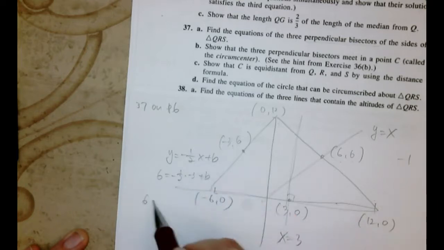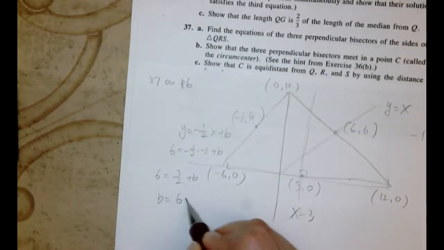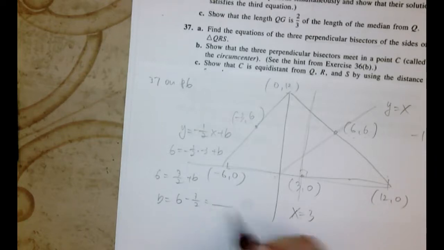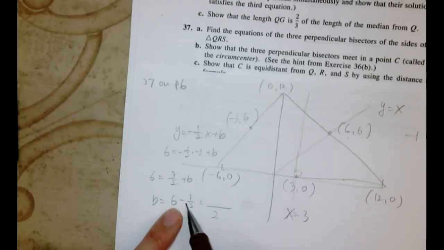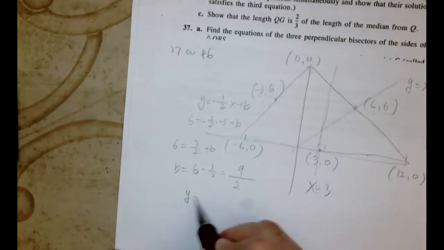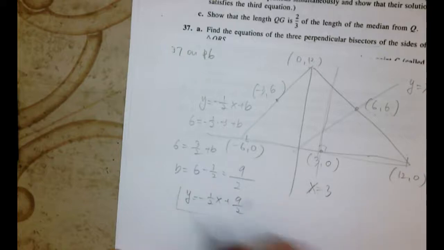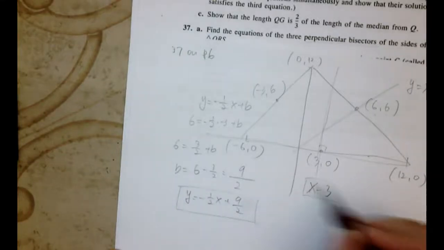So that's 6 equals 3/2 plus b. So b has to equal 6 minus 3/2, which is 12/2 minus 3/2, so that's 9/2. Okay, so the equation is y equals -1/2 x plus 9/2. So those are the 3 equations.